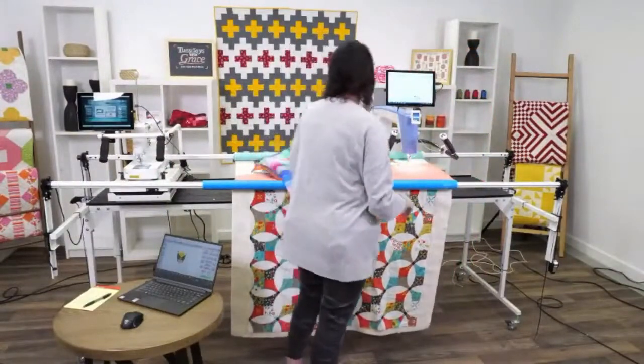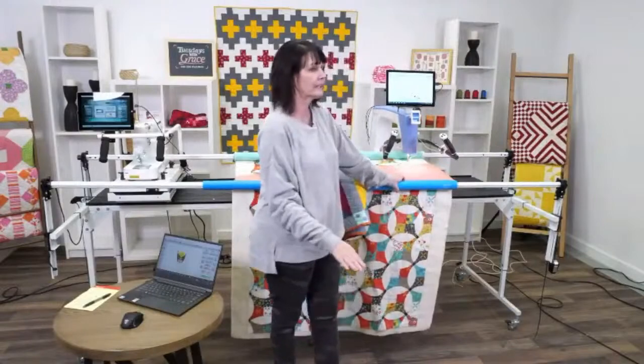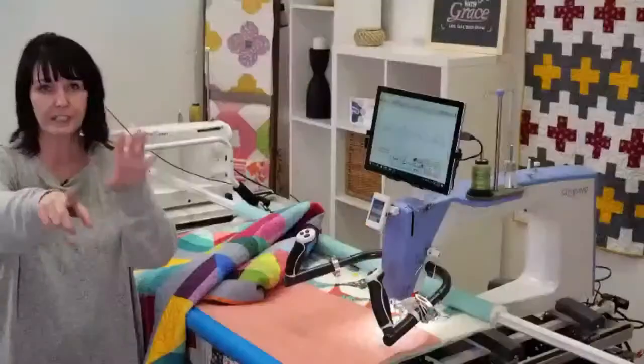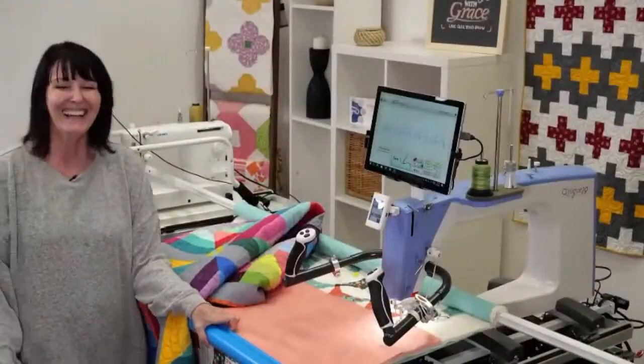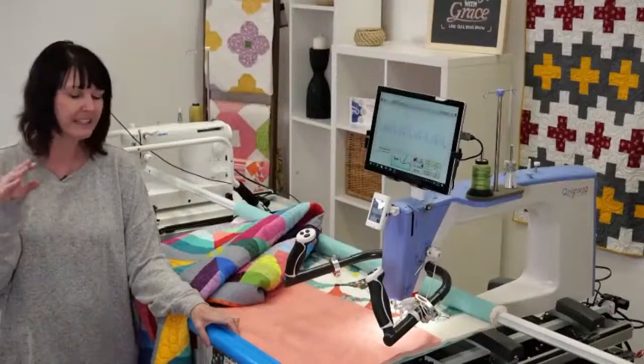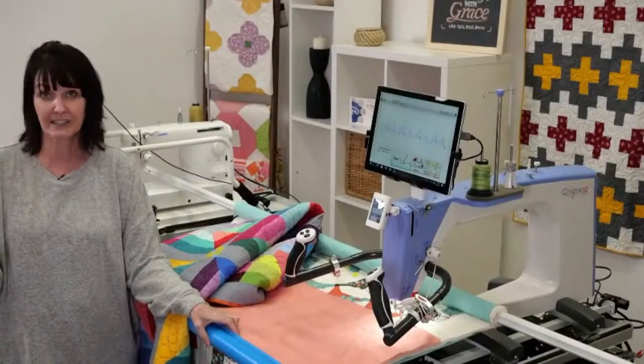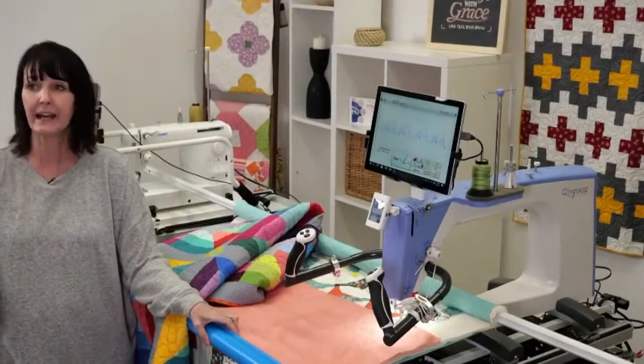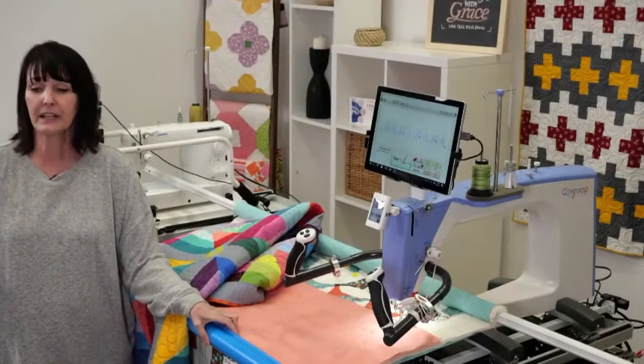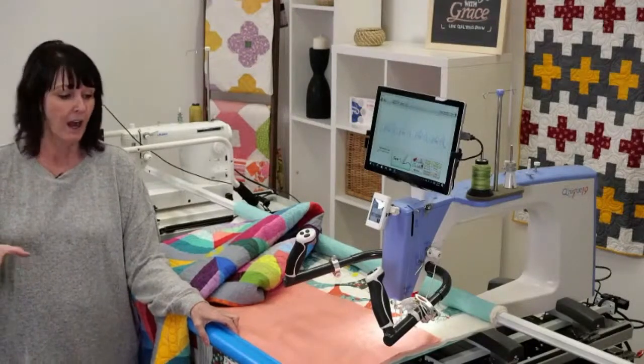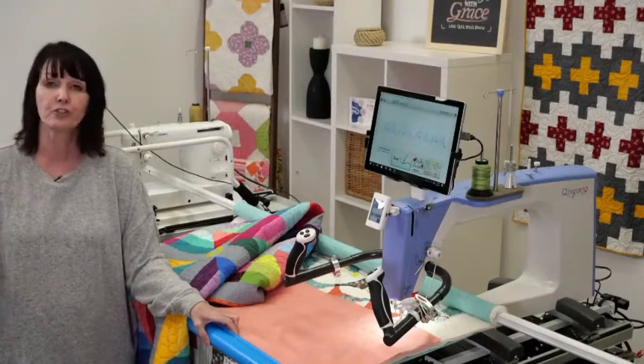And so I'll show you all of those next week. I'm going to show you that and let you get that pattern next week. I'm going to show you how to cut it out and get sewing on it. And then the week after that, I'm going to show you what I'm going to do to quilt it.